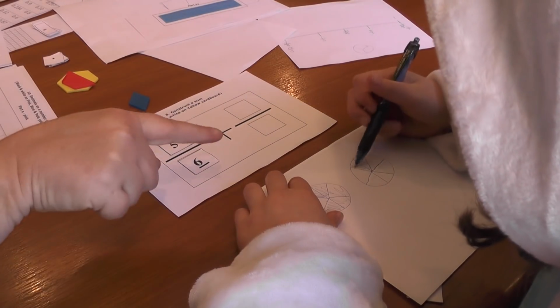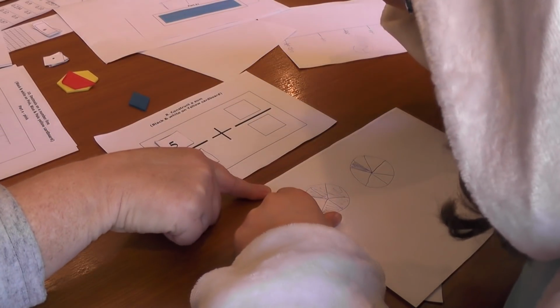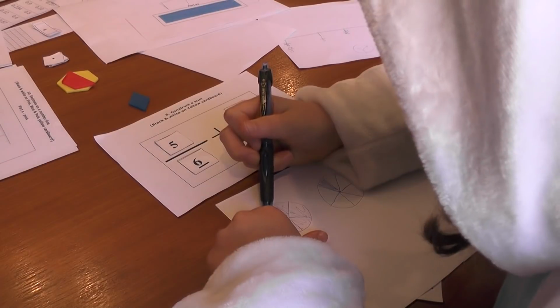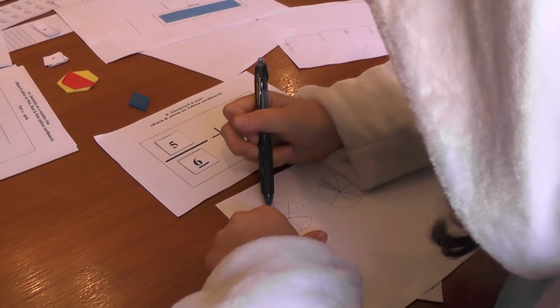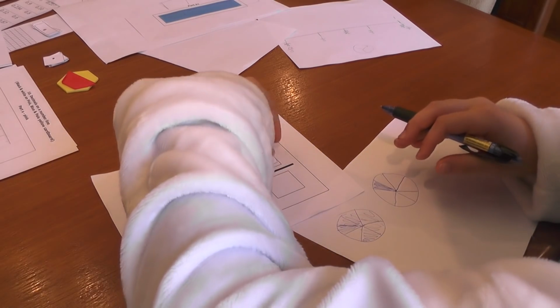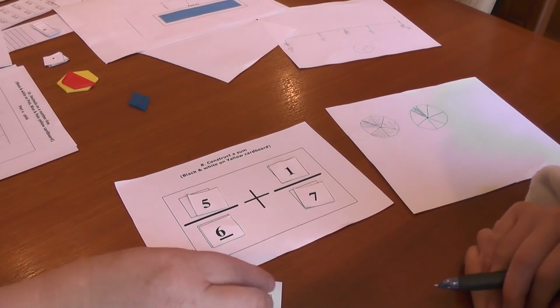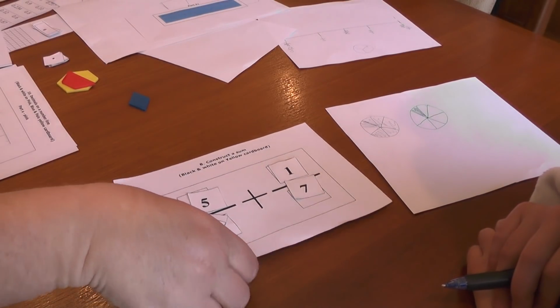So do you think 1/7 is going to be smaller than 1/6? Yep. So it'll be a fraction of that. So that's less than 1. Yep. Okay, so show me what it'll be. Okay. Thank you.